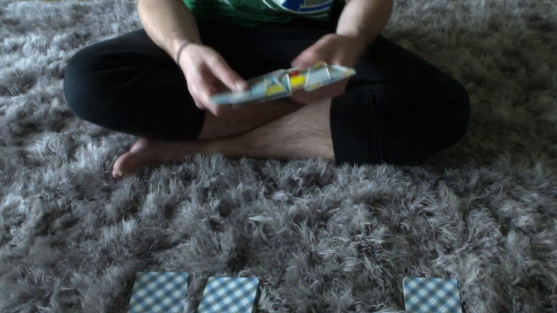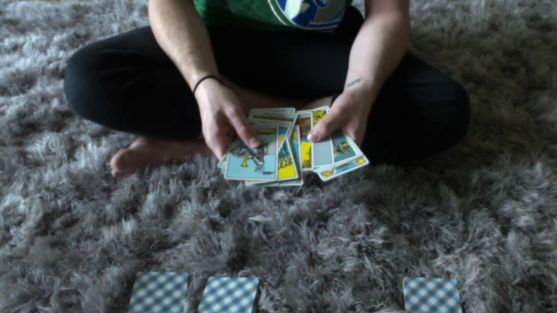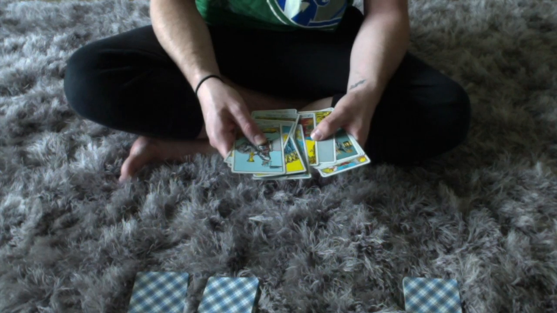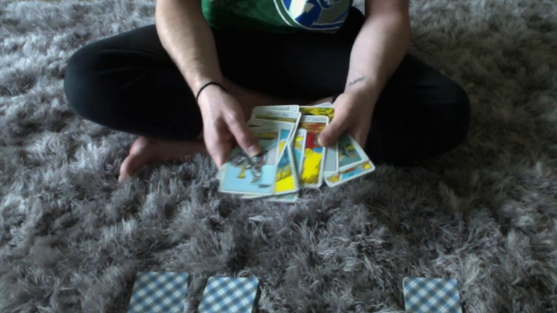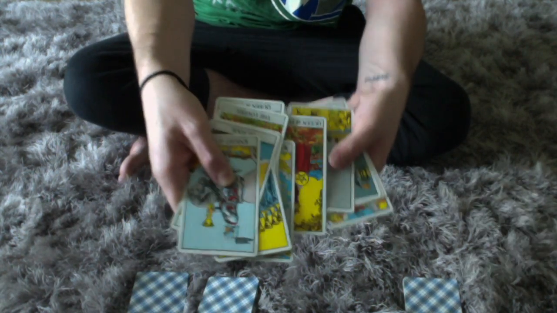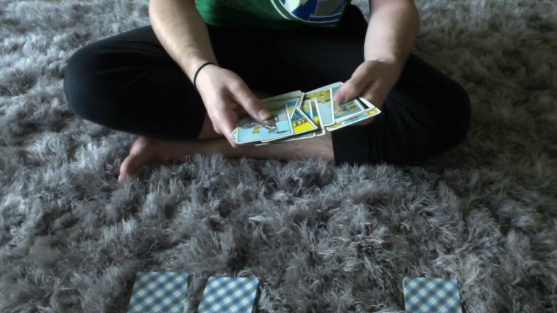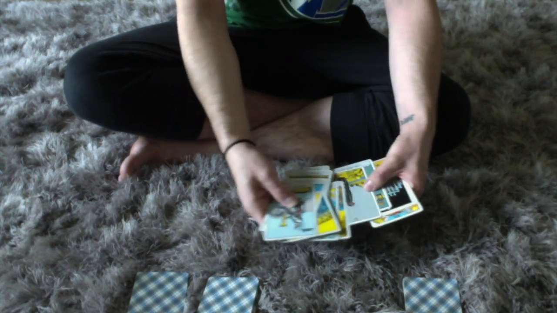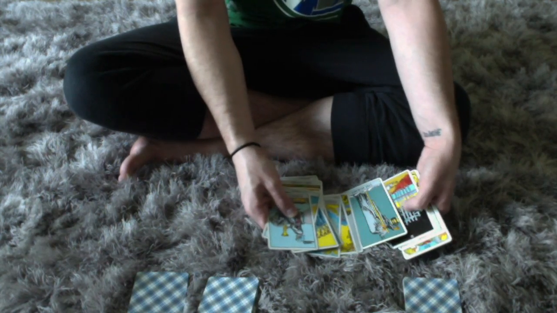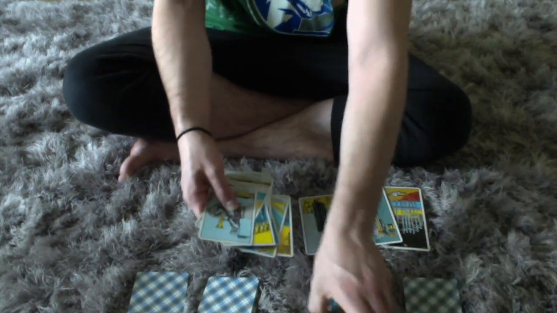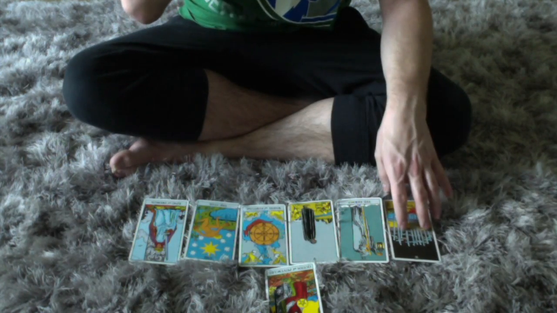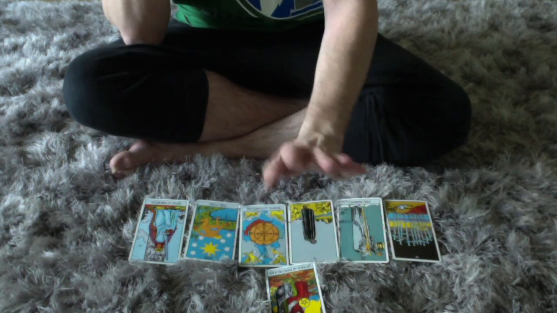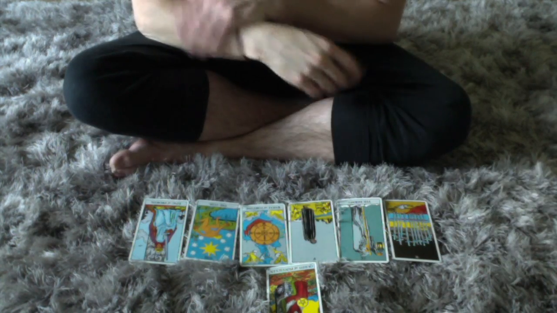So then what I would do is, depending on how long the reading is, depending how much time you have, depending if it's an email reading, really depends on how many cards I'll draw. But for this instance, let's say that we find the Queen of Pentacles right here in the center. I will draw out a certain number of cards to the left and a certain number of cards to the right. So for this, let's do 3. Once I have all the cards laid out, I will set the significator on top, since you don't really read the significator, it's more of a focal point for the reading.